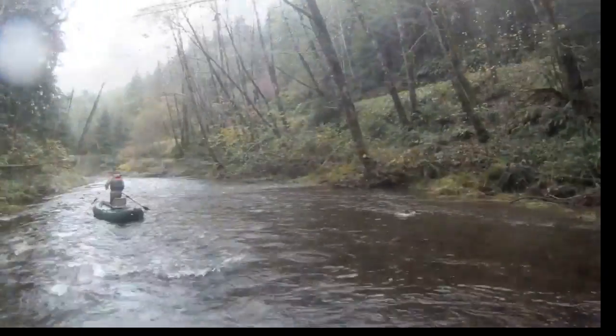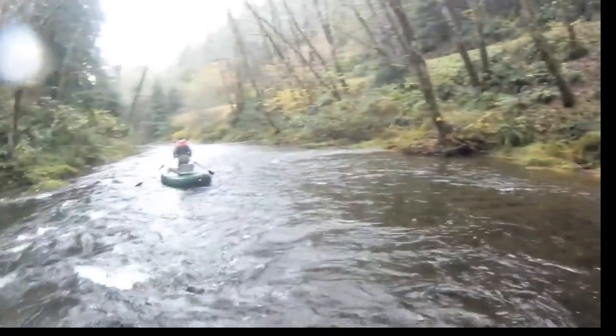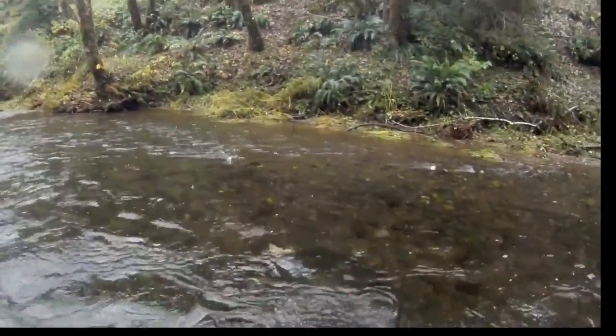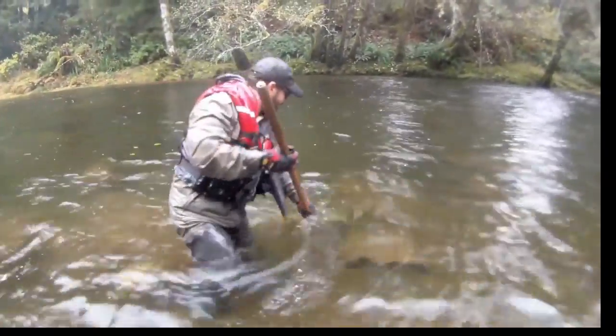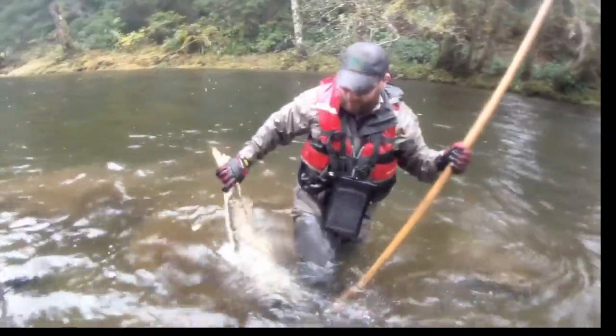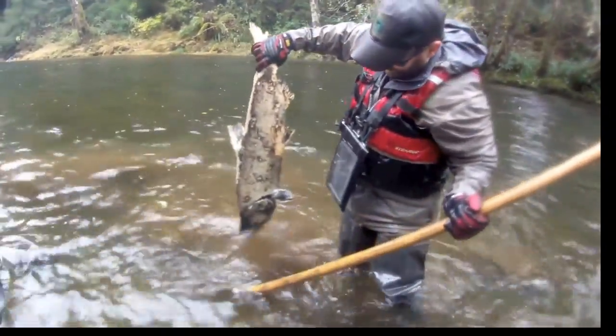Live fish counts allowed us to identify areas of high fish use and to prioritize areas where carcasses were likely to be found. Untagged wild. With an above-average fall chinook run this year, we found a good number of chinook carcasses in the lower main stem. Nice. Big fish.